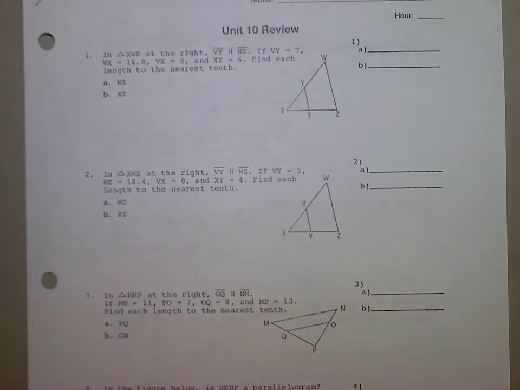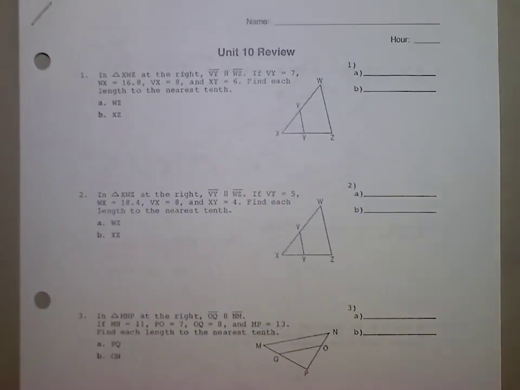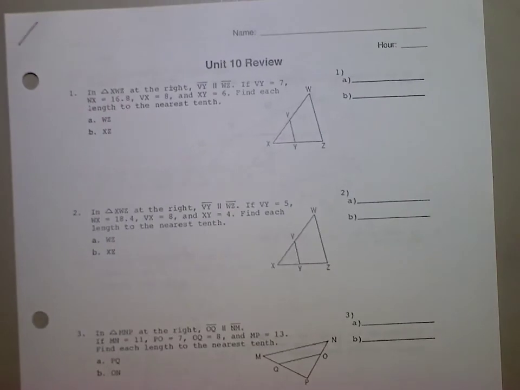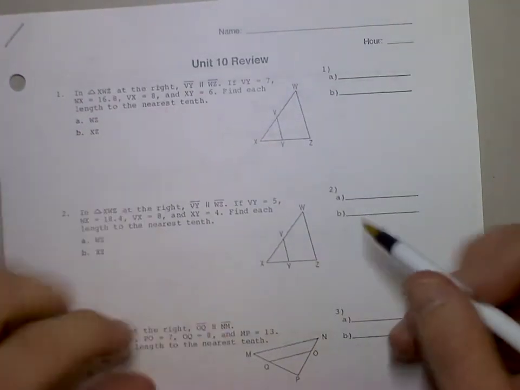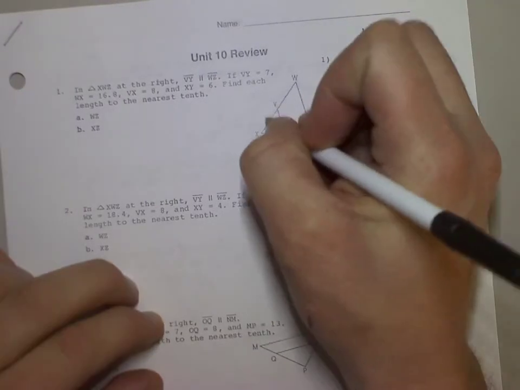Here we go. I'm going to do 2 pages at a time for this one because it is such a long review. Alright, number 1, we need to solve for WZ and then XZ. First thing we have to do is label what's given. So I'm going to go ahead and do that.